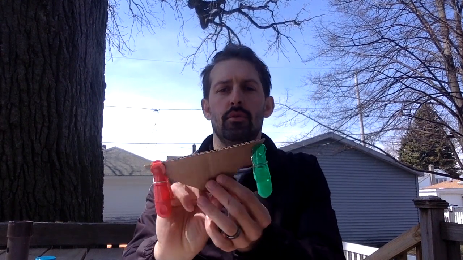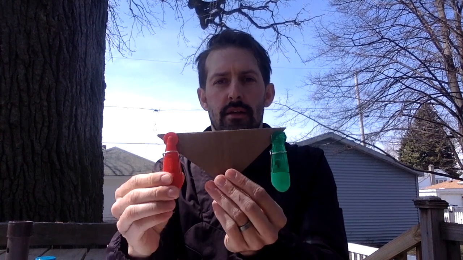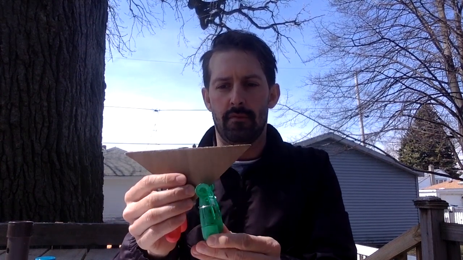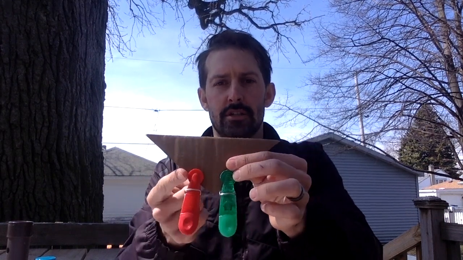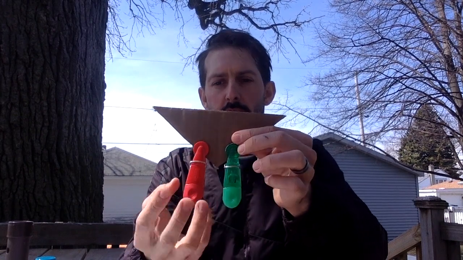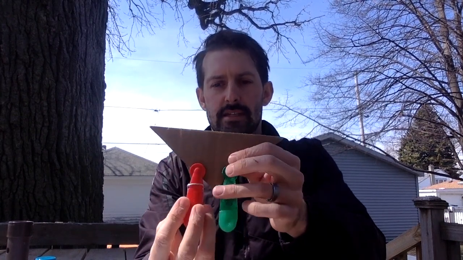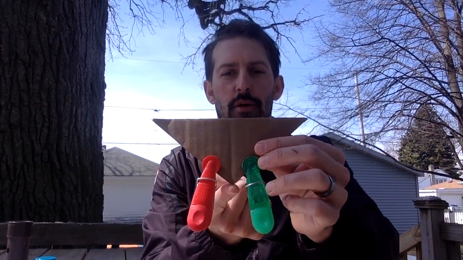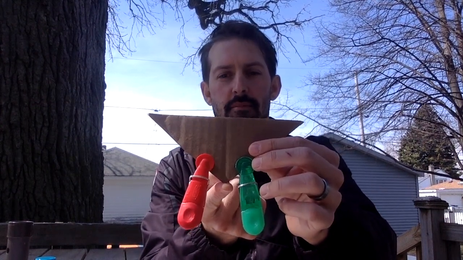Maybe if I move the counterweights down, that may help me find a stable position. Now, the clip is attached just above the balance point, but most of the weight is hanging here below the balance point. Make a prediction. What do you think will happen this time?